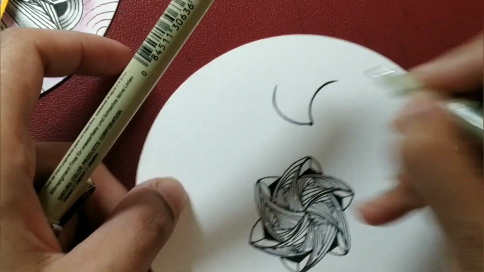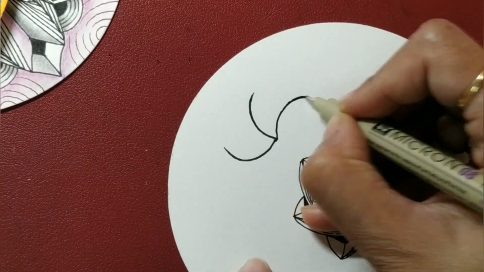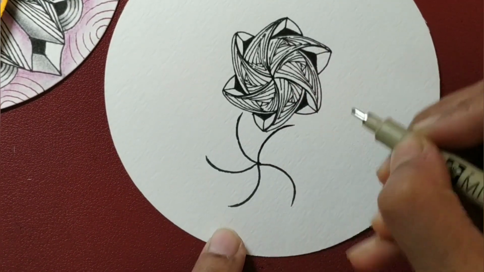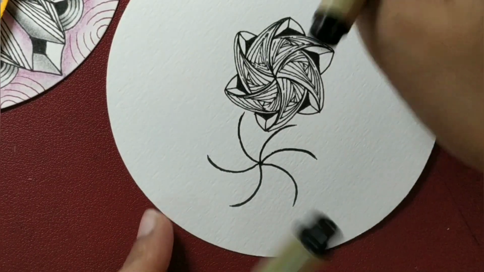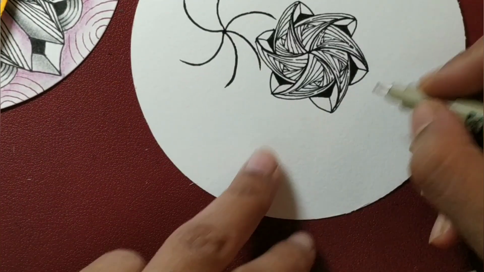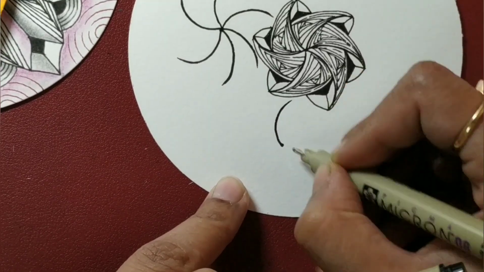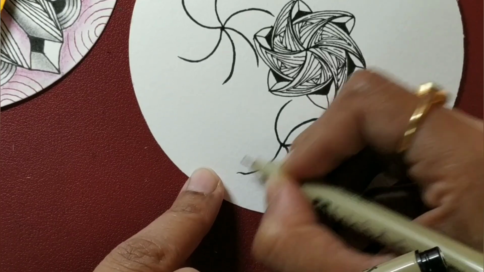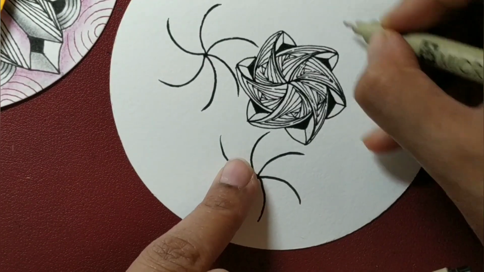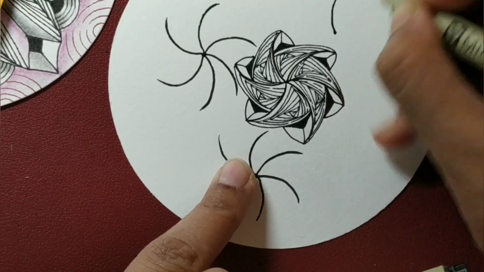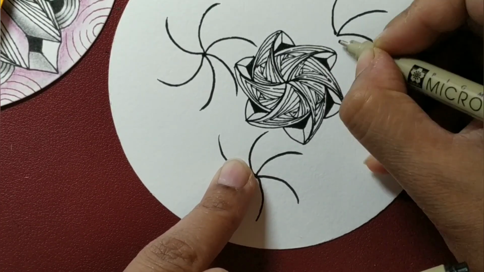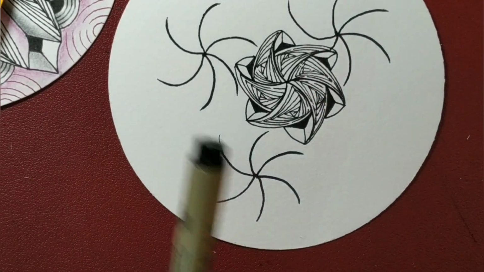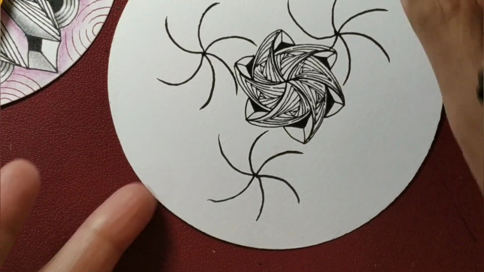curves, so it shows clearly. Yeah, probably one odd here. So I'm just drawing randomly, not thinking much where what, starting close here. Yeah, so I think this should be enough.